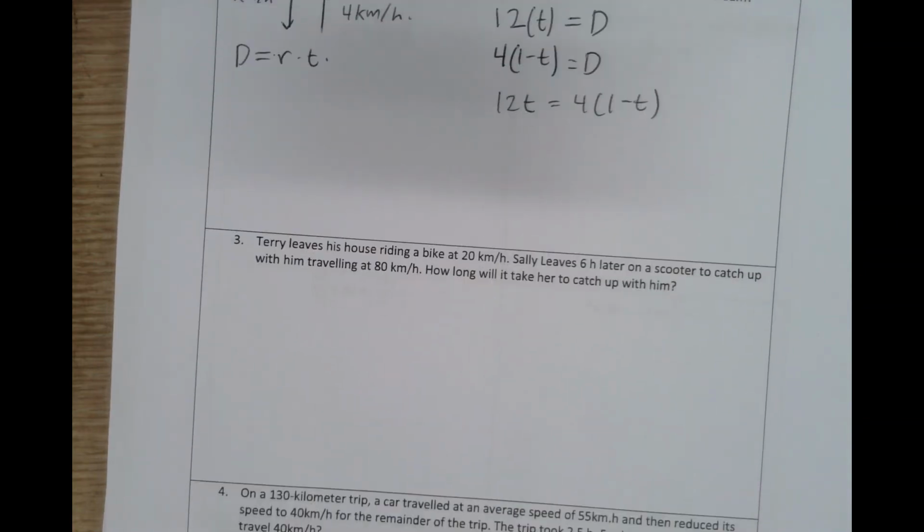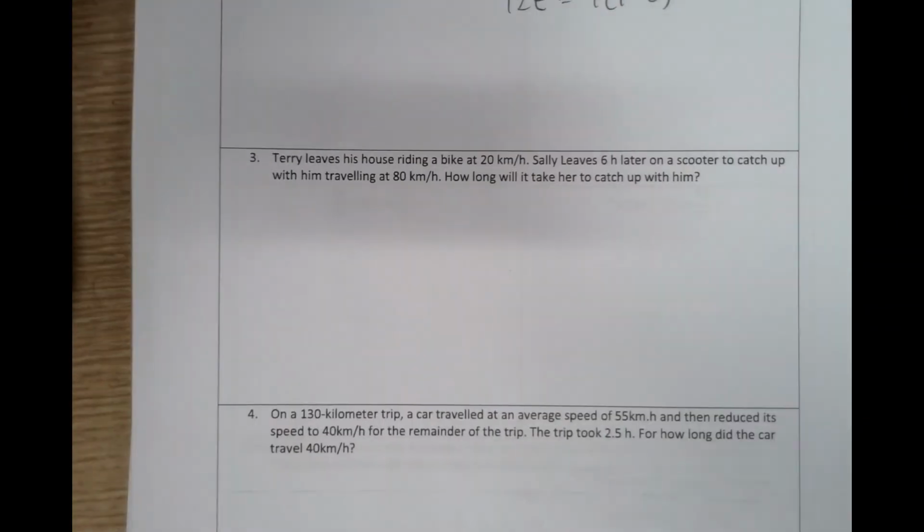Okay, if we look at the next one, again, you could solve and eventually get an answer. I will post these answers online. It says Terry leaves his house riding a bike at 20 kilometers per hour. Sally leaves 6 hours later on a scooter to catch up with him, traveling at 80 kilometers per hour. How long will it take her to catch up with him?